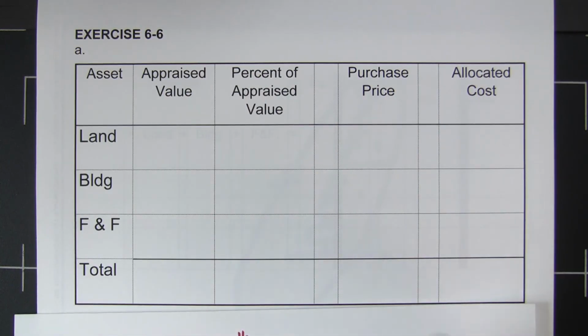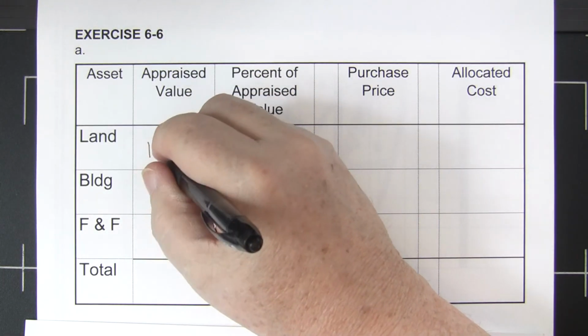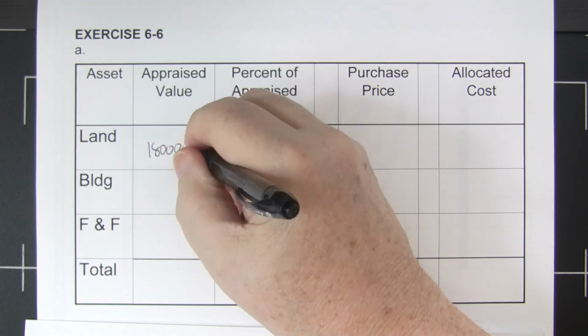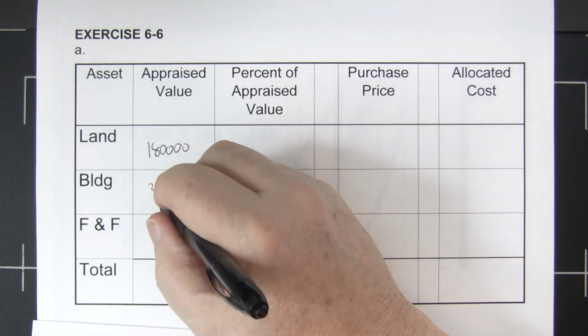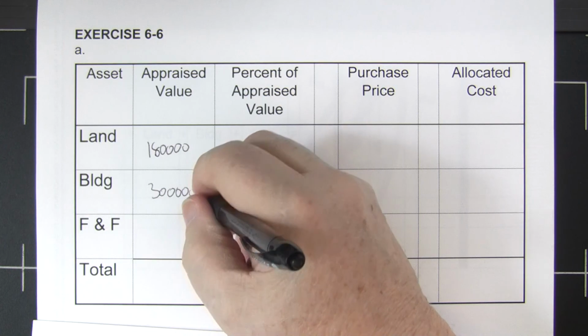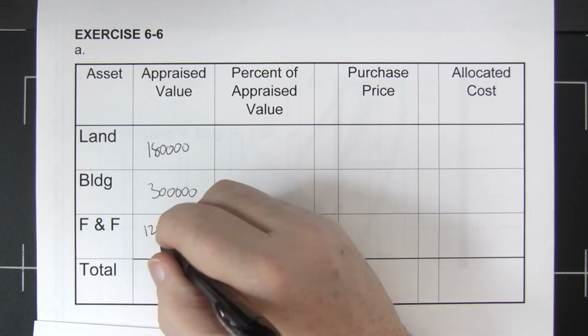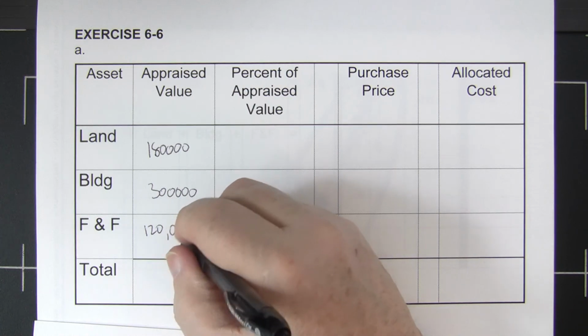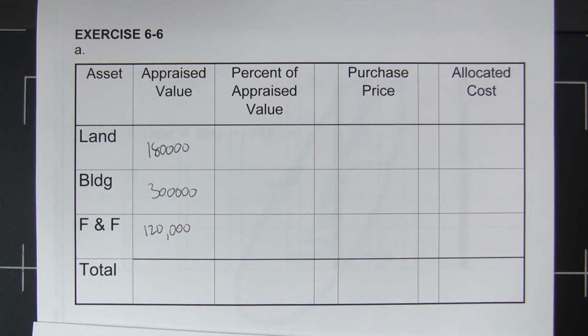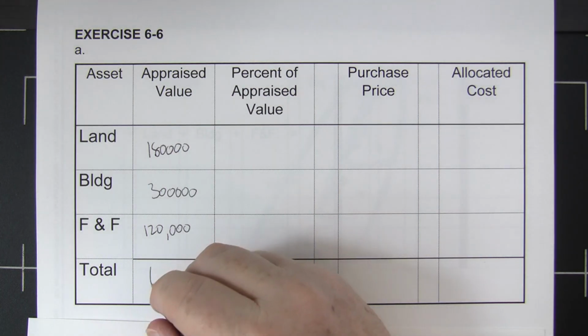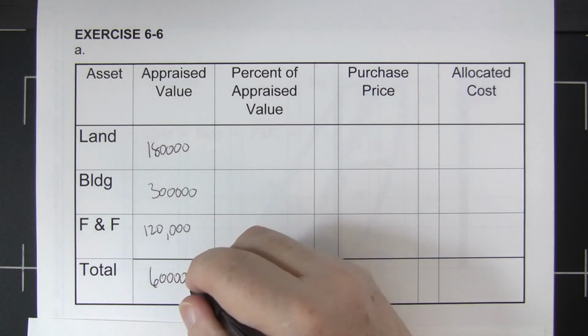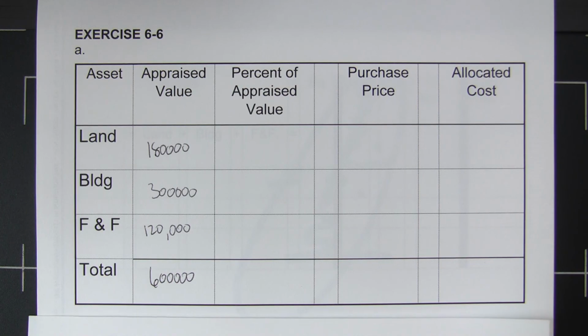So, the appraised value of the land is $180,000. The building, $300,000. Furniture and fixtures, that's what F&F stands for, a common accounting abbreviation. The total appraised value was $600,000.